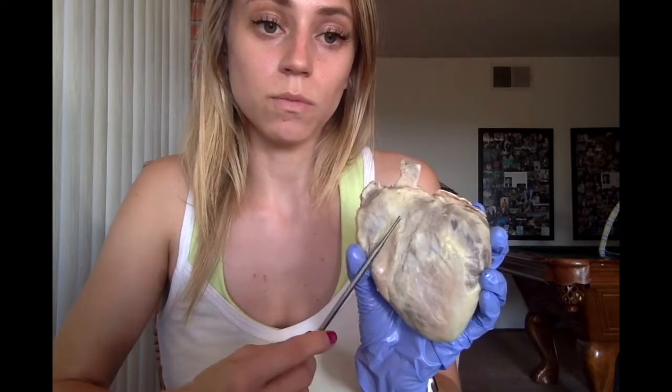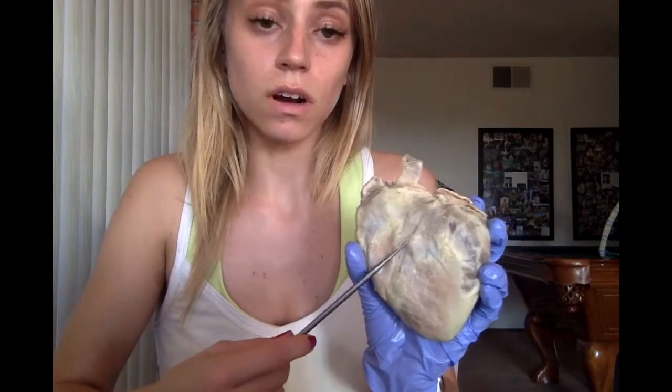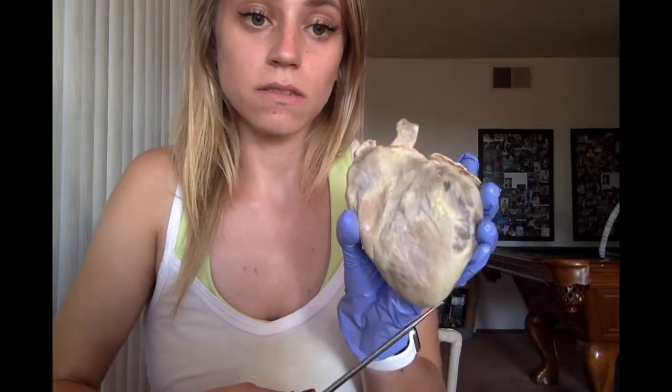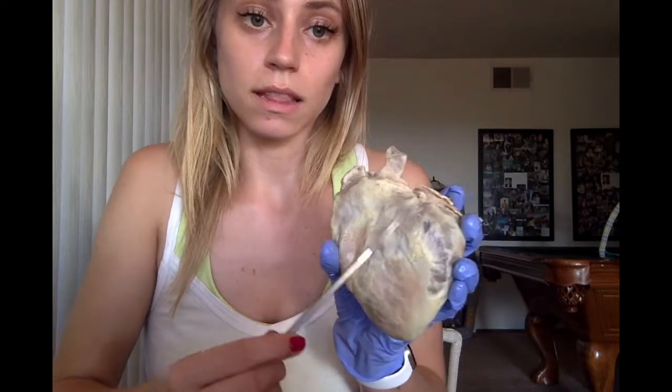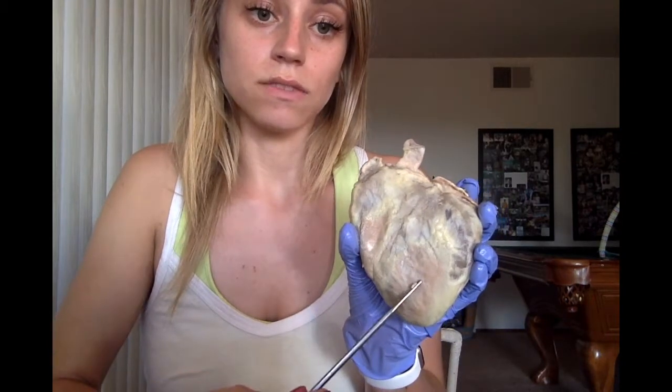For the first part of this video, I will be talking about the external anatomy of the sheep heart. So the first part is the visceral epicardium, which is the membranous layer that covers the heart, which actually isn't here. Next is the apex of the heart, which is this point down here. And then the right and left atria and right and left ventricles.